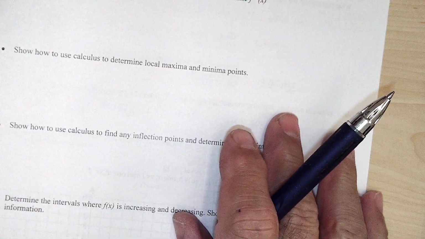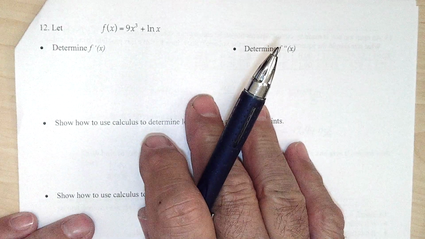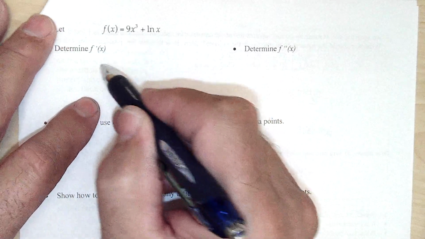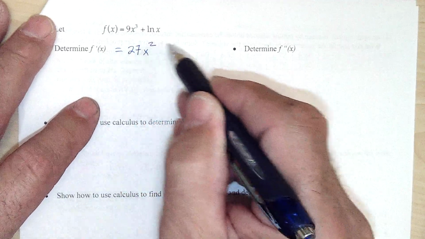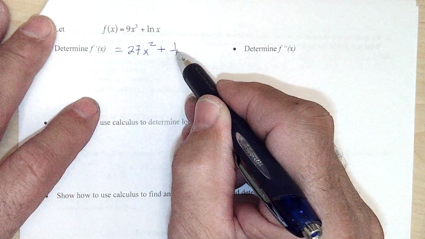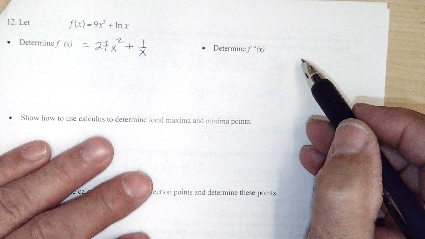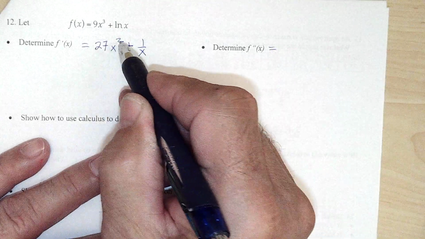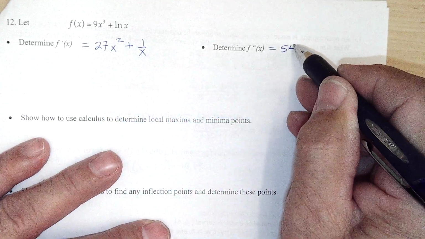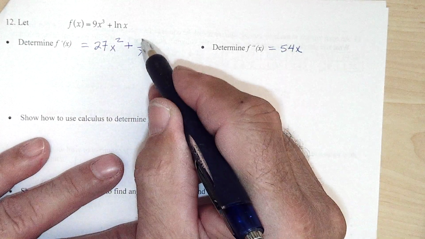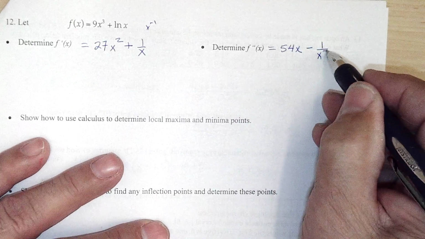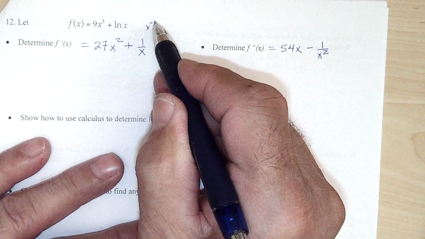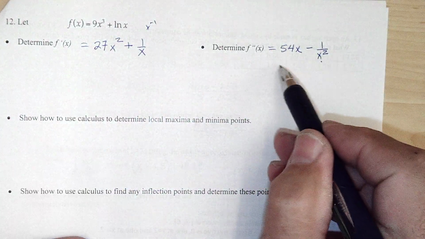Next page. Determine f prime of x. Well, that would be 27 x squared plus the derivative of ln x, which is 1 over x. Determine f double prime. Well, that would be 54 x, and this is x to the minus 1, so if I take the derivative, it would be minus x to the minus 2, which puts it in the denominator. So there's the second derivative, and there's the first derivative.